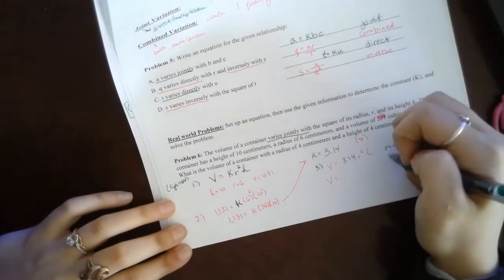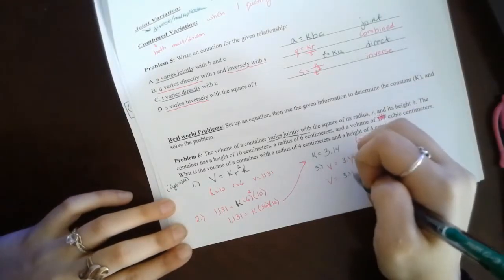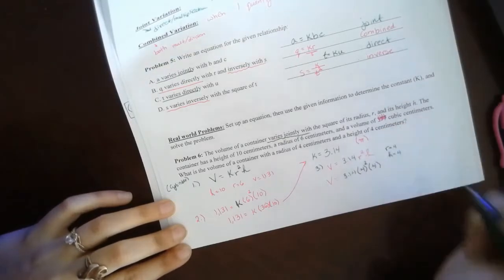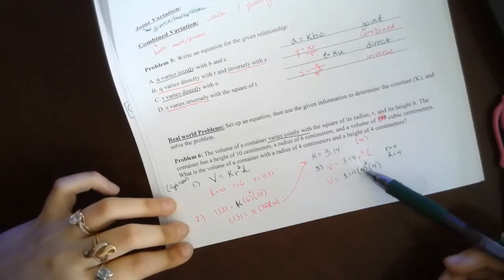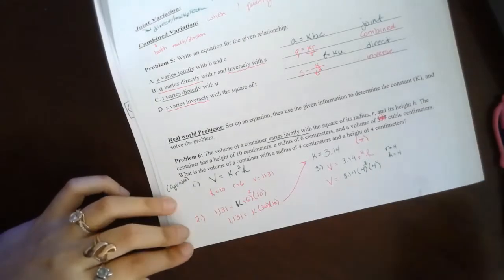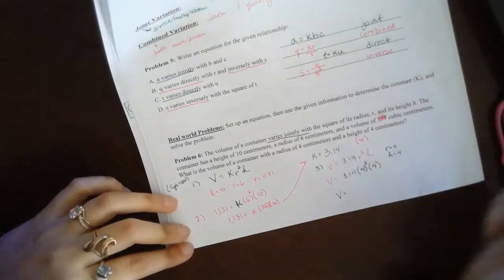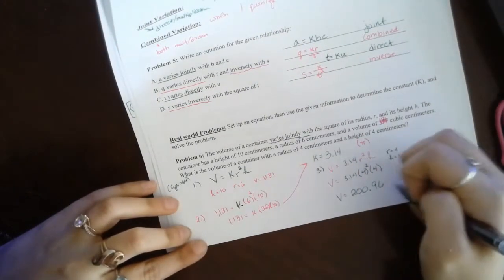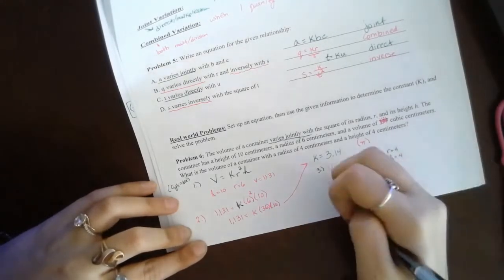So we have 3.14. R is 4, but we need to square it, and H is 4. The most common mistake we see is people forget to square the R. So please don't. Put a note somewhere on your page if you need to. But once you do all that beautiful multiplication, you should get V equals 200.96 centimeters cubed, because volume is always cubic metric units. And that wraps it up.